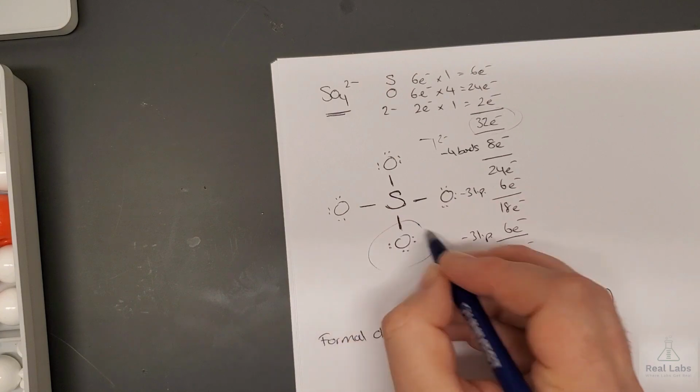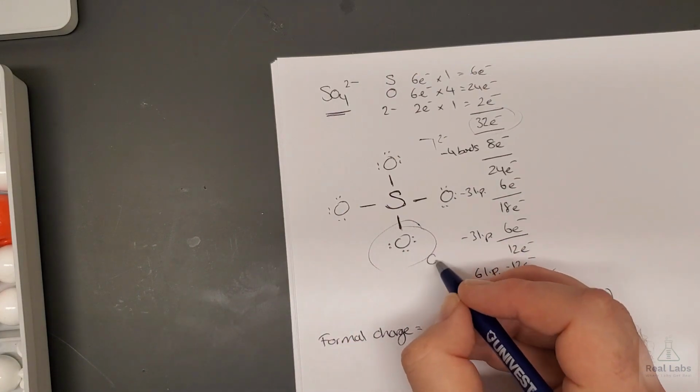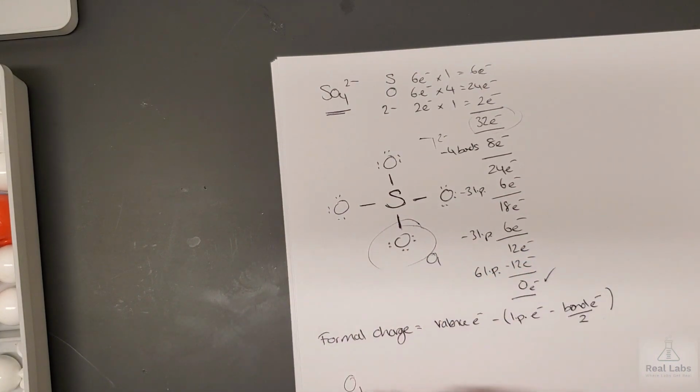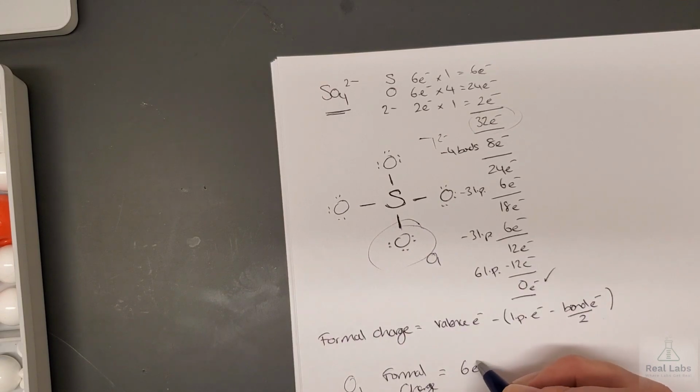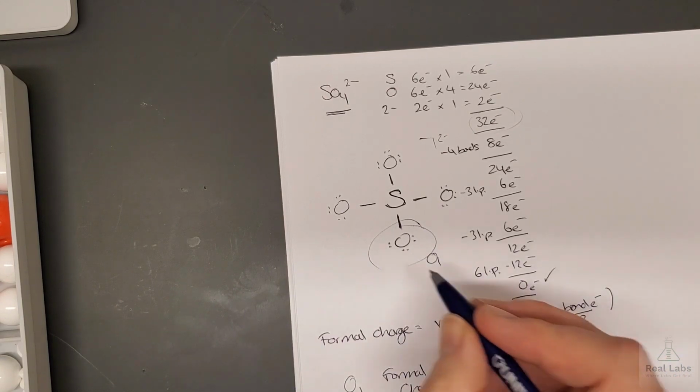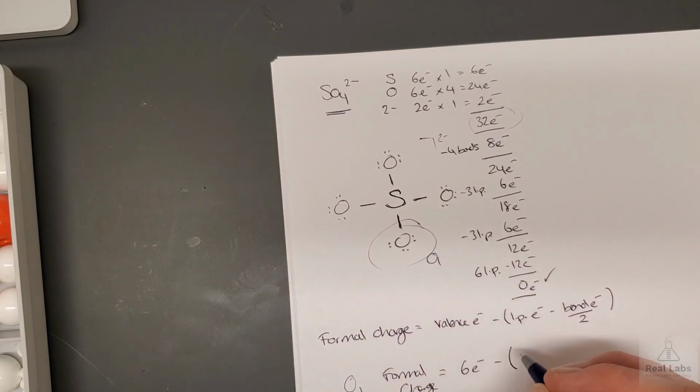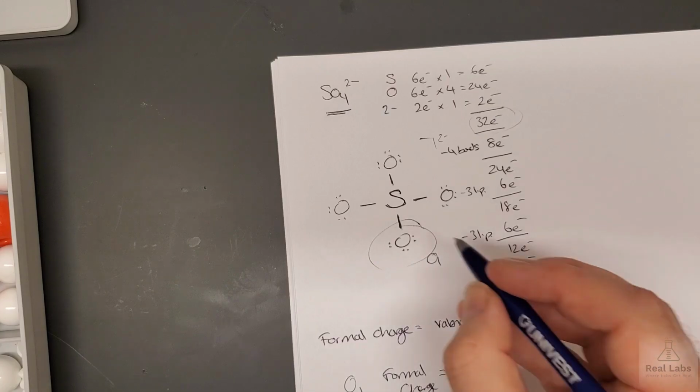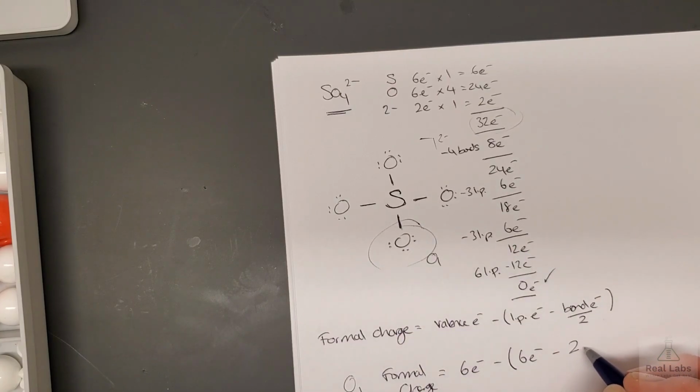So I'm just going to call this oxygen 1. If we calculate the formal charge for oxygen 1, the valence electrons for oxygen is 6. The number of lone pair electrons in this case is 6. And then the number of bond electrons is 2, and we're going to divide that by 2.